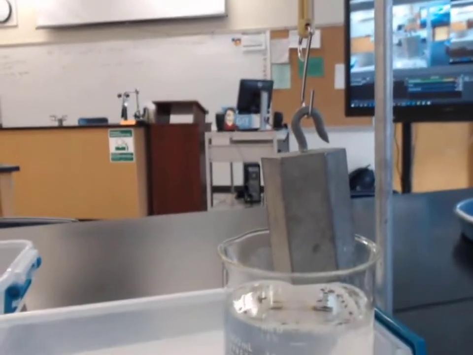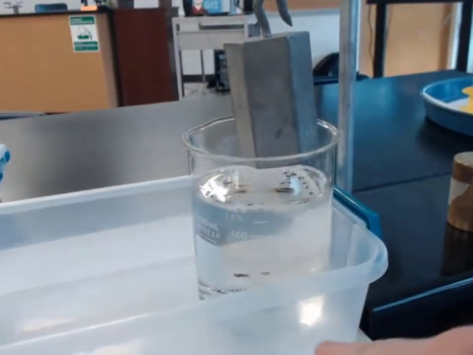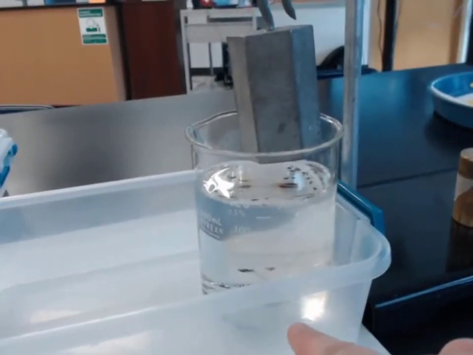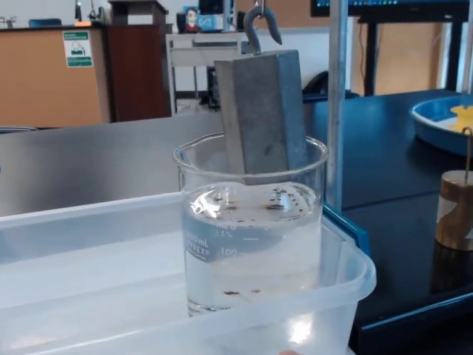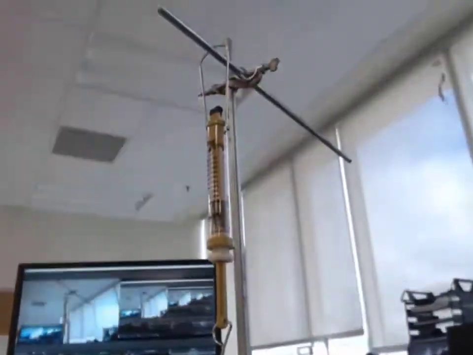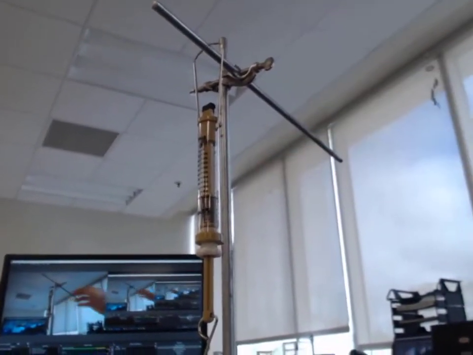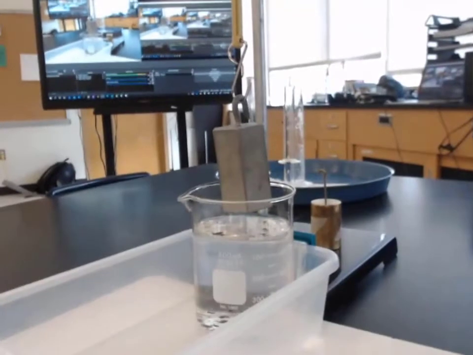Alright, so now what we're interested in doing is submerging our block in the water, and we're not going to let this 1,000 gram block actually touch the bottom of the container. It's not going to be supported by the table or the container. It's still going to be suspended, but it will be in the water. So I'm going to carefully unscrew the top and lower this whole thing down until our block is submerged.